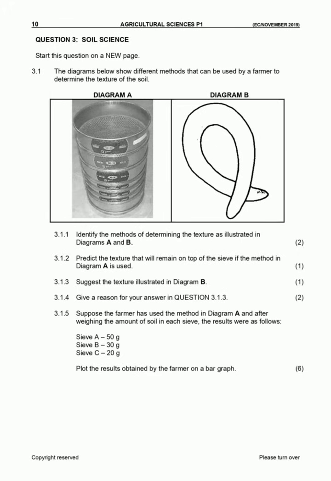So suppose the farmer has used the method in diagram A, and after weighing the amount of soil in each sieve, the results were as follows. Sieve A, 50 grams, sieve B, 30 grams, sieve C, 20 grams. Guys, those are easy marks. So you have to plot the graph now.